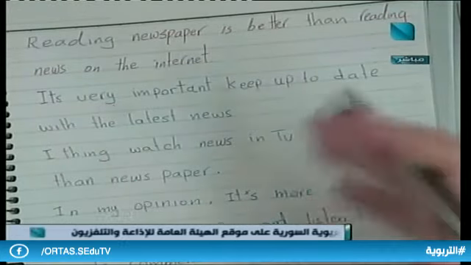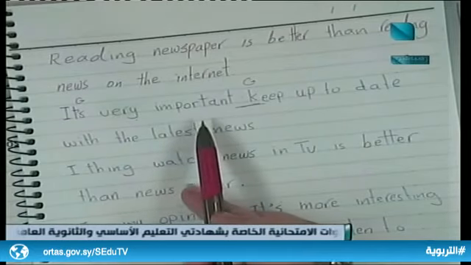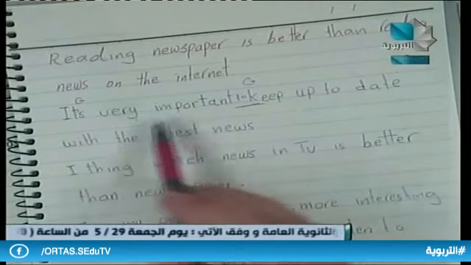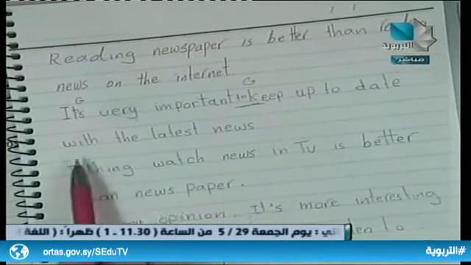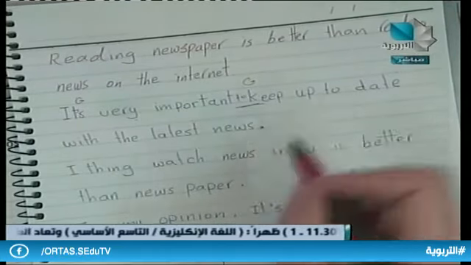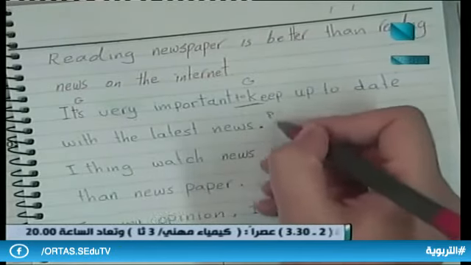Here I have a grammar mistake because I have to start with the pronoun and the subject: It's very important. And here also I have a grammatical mistake. After important, I usually use to-infinitive: important to keep. So here we have also a mistake. It's very important to keep up to date with the latest news. And here, at the end of the sentence, we have to end the sentence with a full stop. So that is a punctuation mistake.